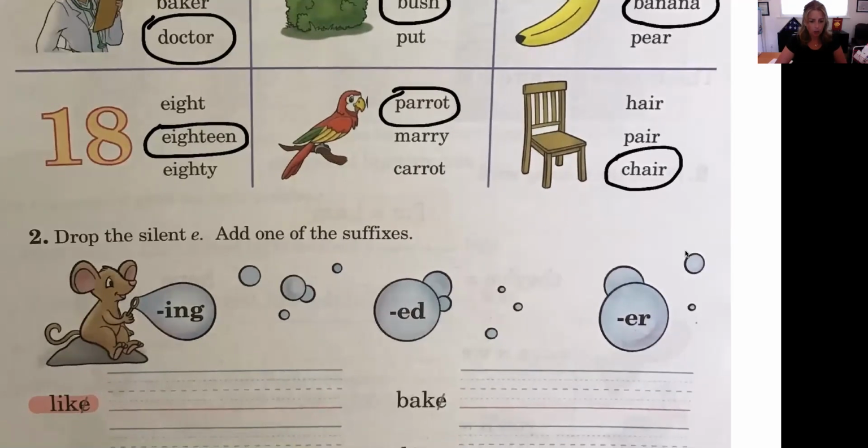Okay, now we have a review of adding these suffixes to the root word. Now the root word, all of these root words are long vowels. Who knows the rule when adding a suffix to a long vowel? What do we do? We drop the E before adding any of these suffixes. The suffixes we're going to add are ing, as in pointing, ed, as in wanted, d, as in played, and er, as in bigger.